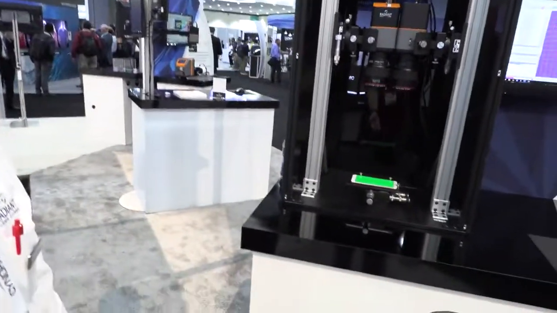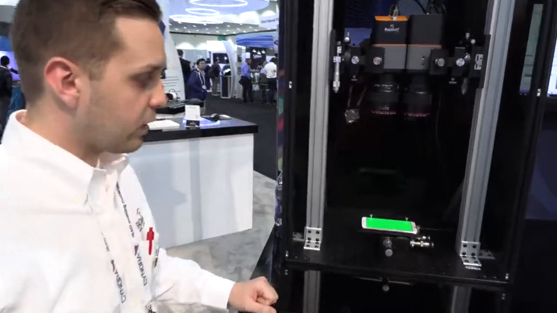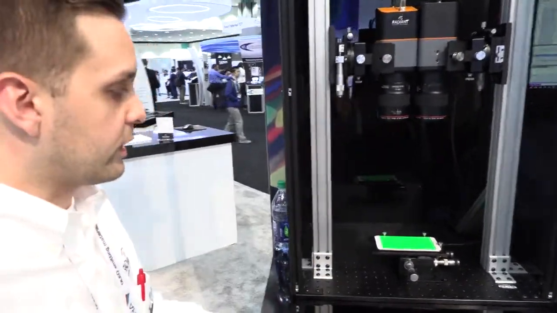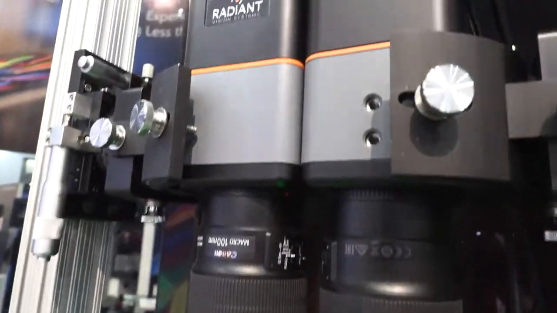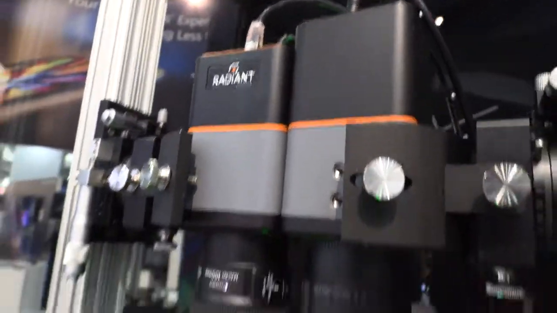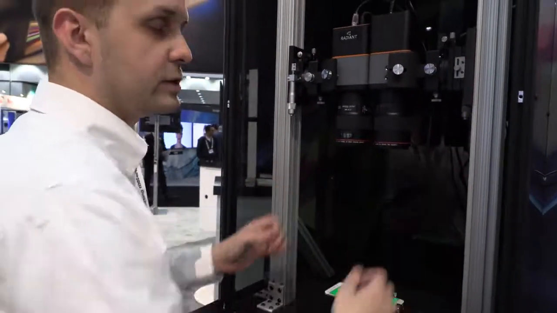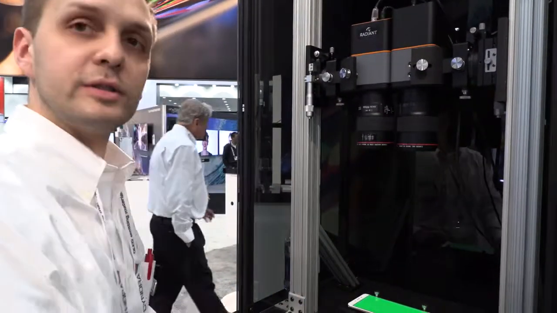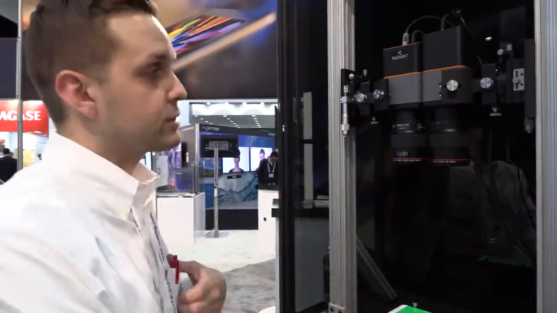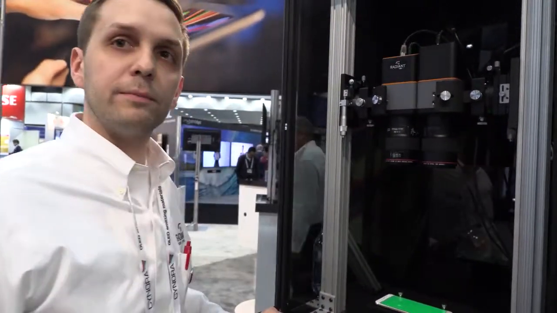So what are you showing here? Sure, this is our two-camera system for measuring OLED devices. We have two cameras because the resolution of these devices is so high that we need two of our highest resolution photometers. We measure one half of the display with each camera, and then we stitch those two images together. It's very high megapixel? That's right. Both are 29 megapixel each.